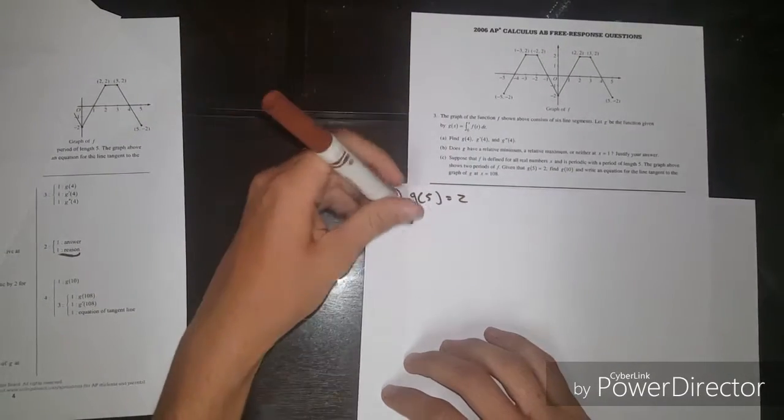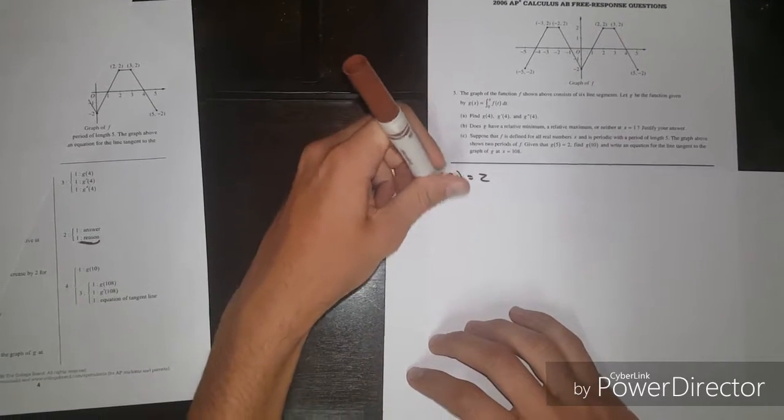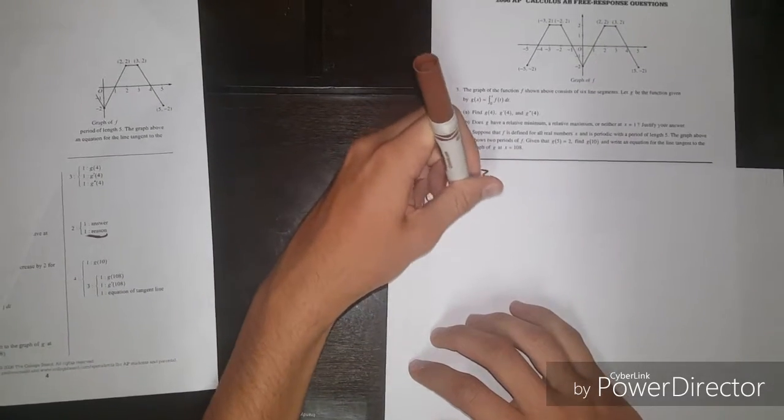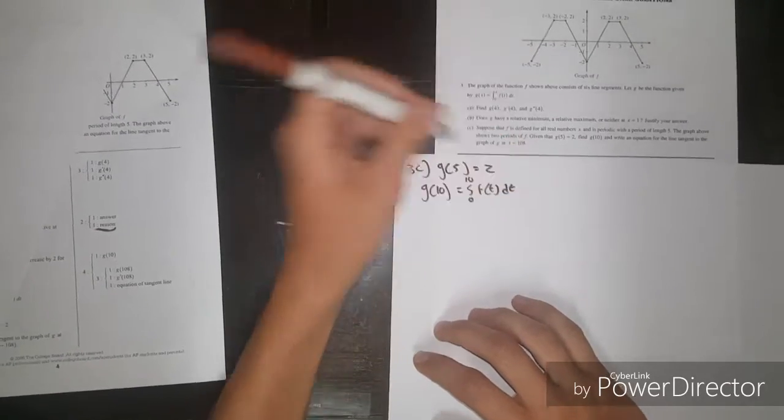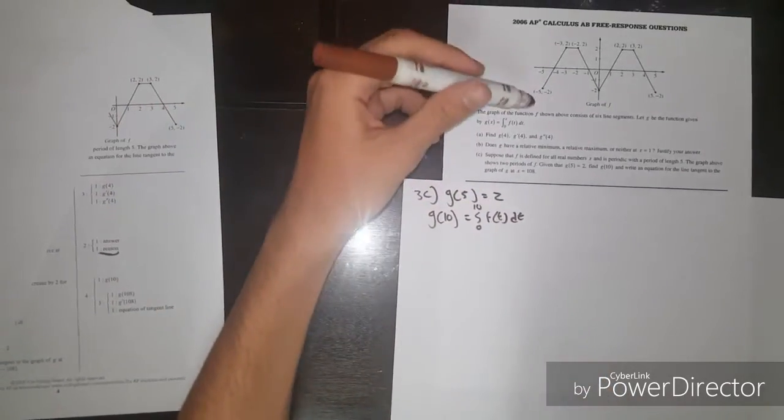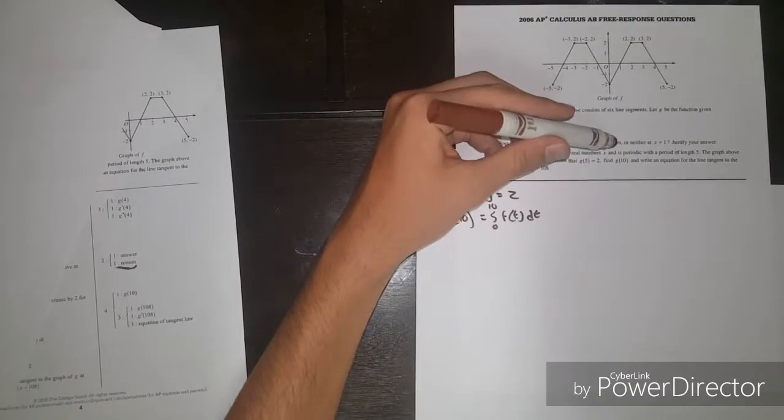And we need to find g of 10. So we have the equation up there still. g of 10 equals the integral from 0 to 10 of f of t dt. So this problem is actually very easy since now we know that f is periodic.